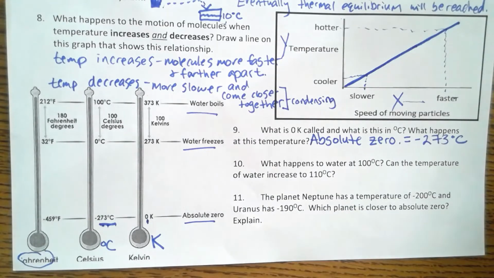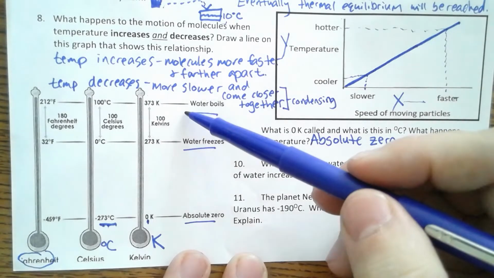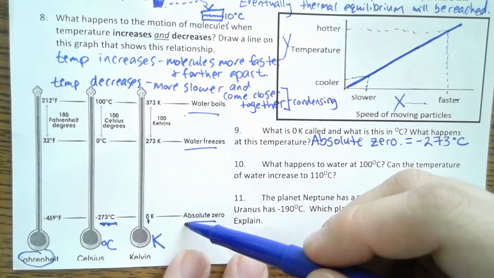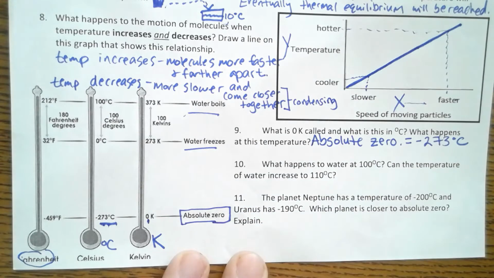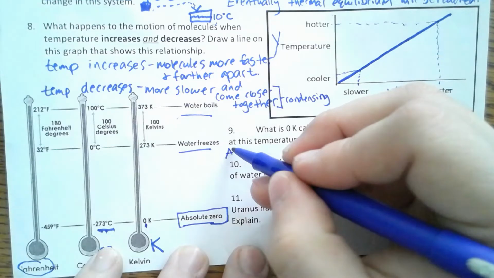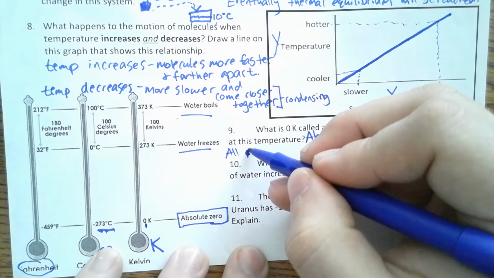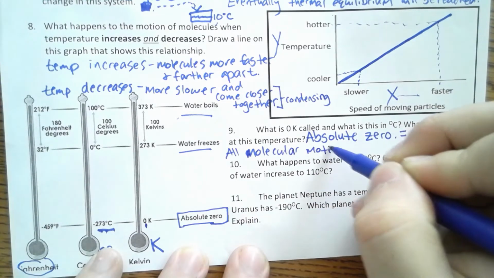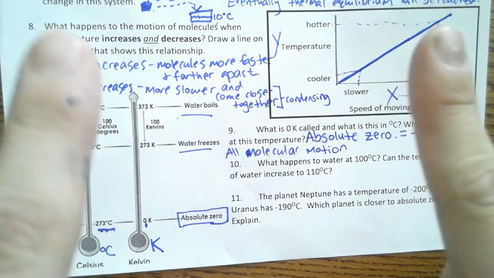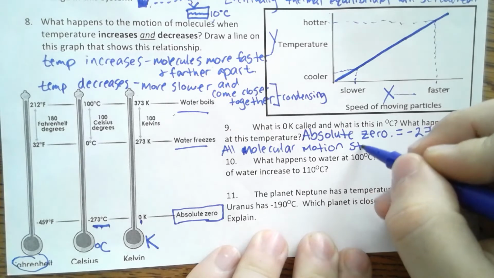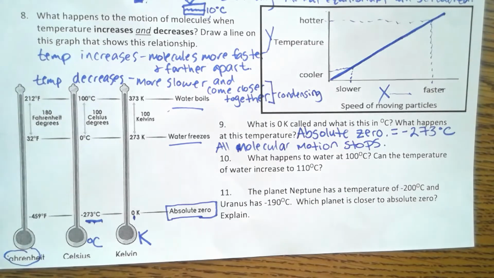What happens at this temperature? So we already know that when things get colder, they move slower and closer together. Absolute zero is when all molecular motion stops. So nothing's moving. What happens at this temperature? All molecular motion, the motion of the molecules. Are they going really, really fast, or are they getting slower and slower coming together? All molecular motion stops. It's like super epic frozen.